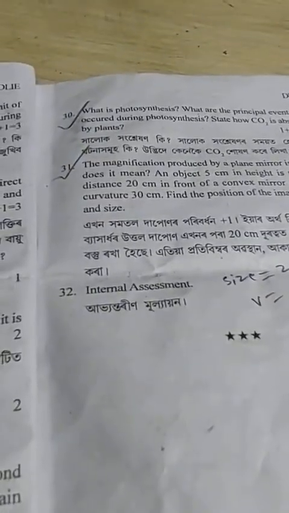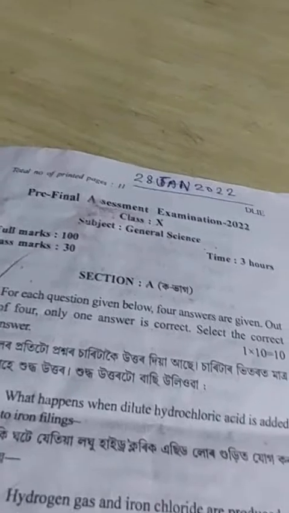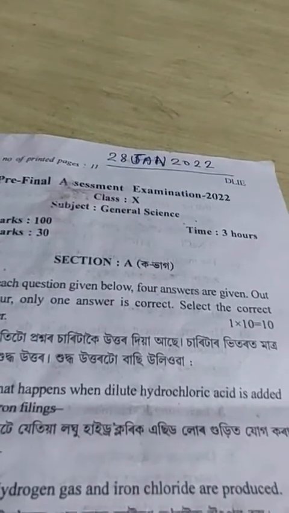So this is the question paper of class 10 general science. You have seen. Do practice for your final examination. Do better. And wish you all the good luck.